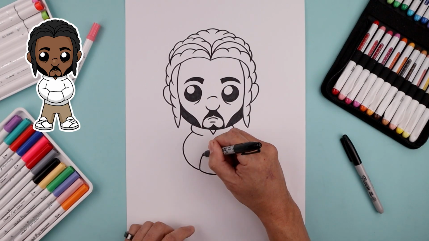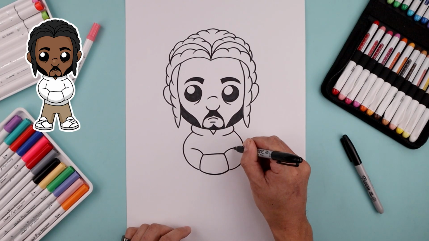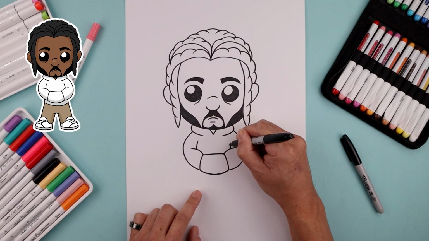Let's go back up to the top of the pocket, draw the edge of the arm going up and then out across the elbows. And then let's draw the side of the body going up and in.